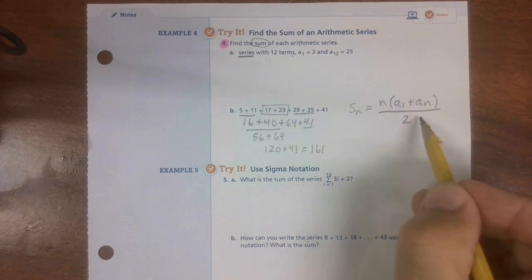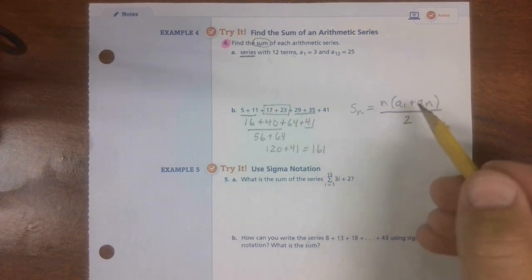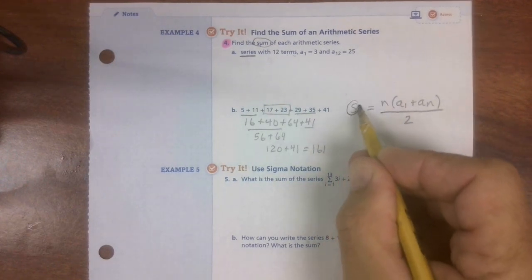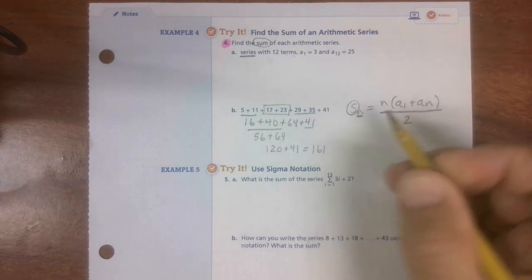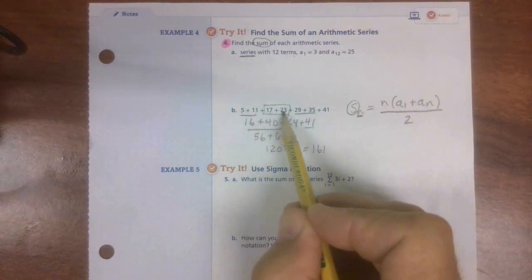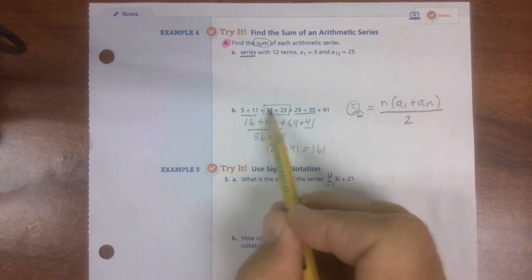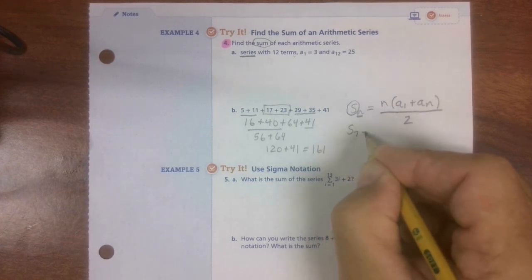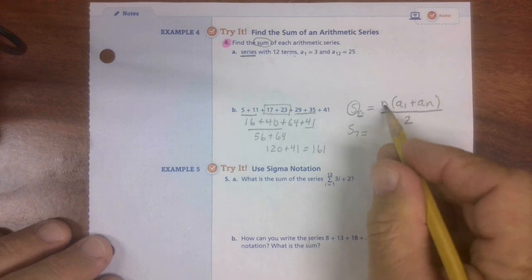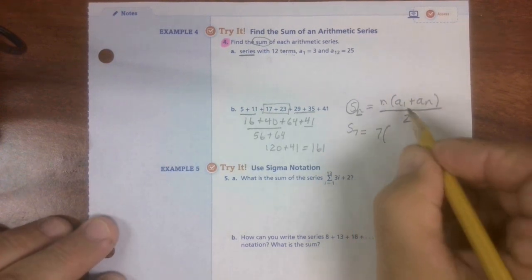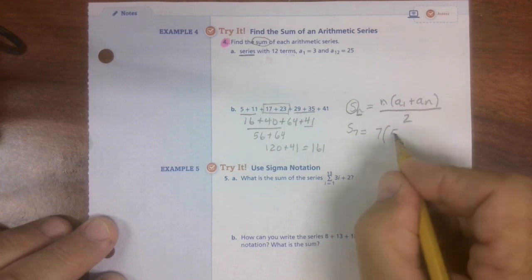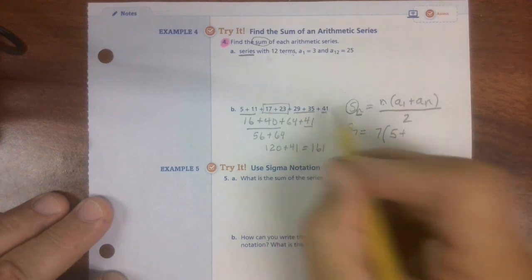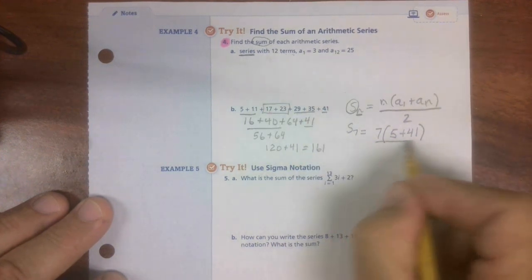Now let's go ahead and use this fancy little formula, and this will be given to you, or you can memorize it. So what does this mean? It means find the sum or the series. This letter N is the number of elements in our sequence. That's 1, 2, 3, 4, 5, 6, 7. So they're saying find the sum of all 7 terms, which tells you basically put a 7 in for N. This is just the first number in your list, so that's 5. This is the last number in your list, the 7th element, so that's 41, all over 2.